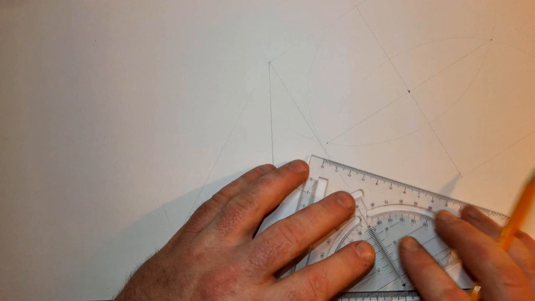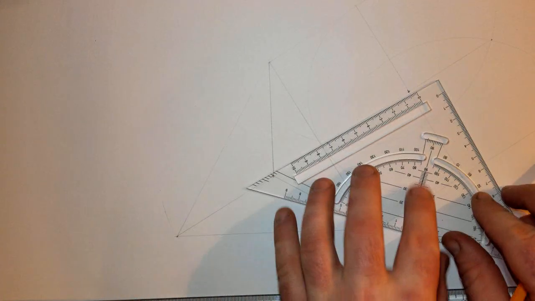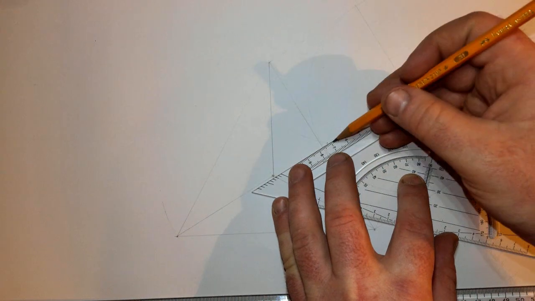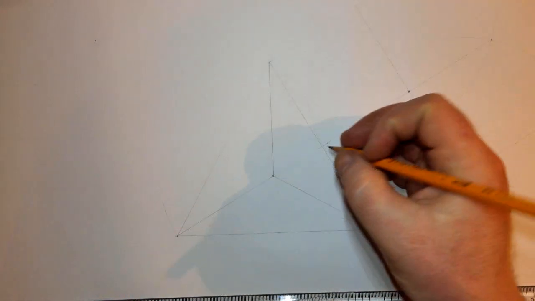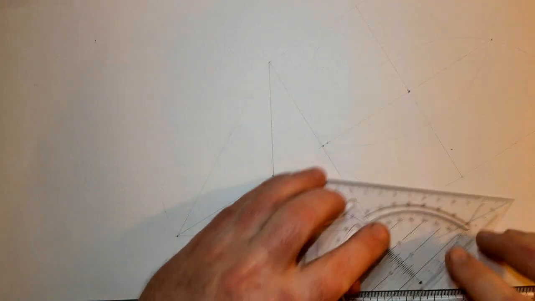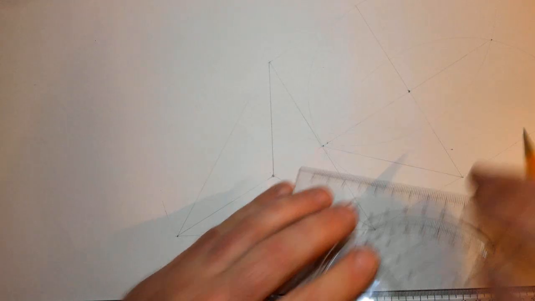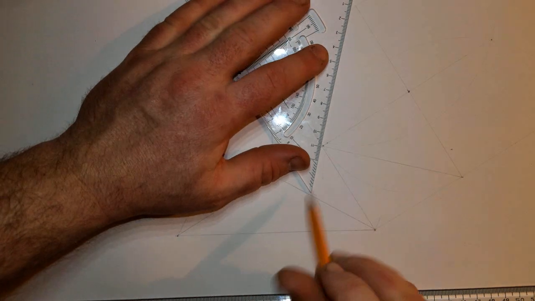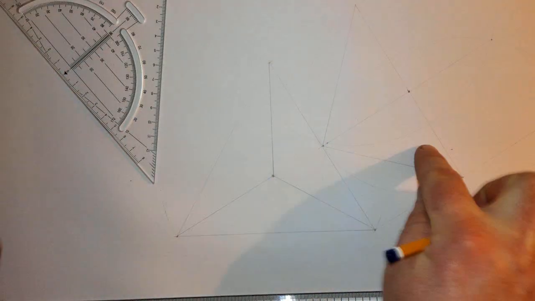Next of all, let me just see exactly what I'm going to do now. Then we extend it slightly here. Right, now I'm going to join these corners here so I can make a 90 degree angle, such that my elevation will now fit into this area here.